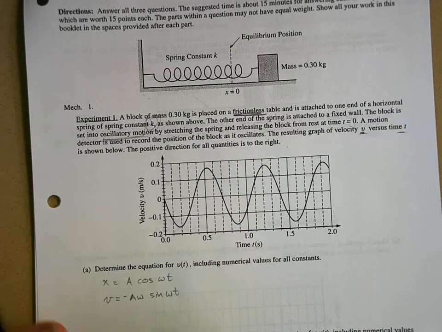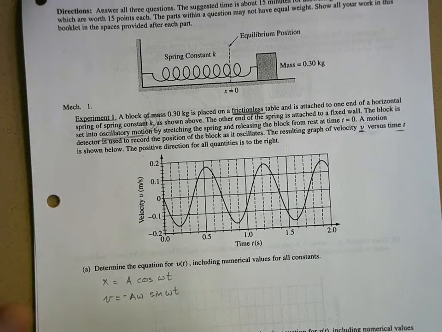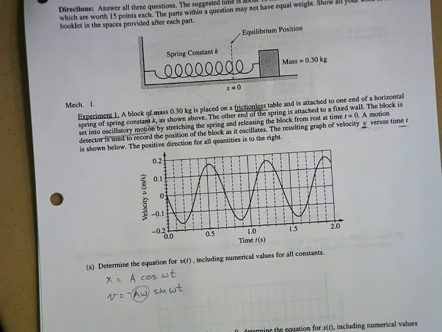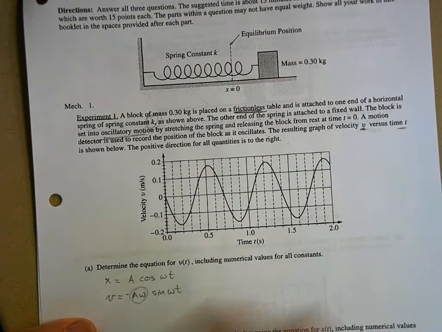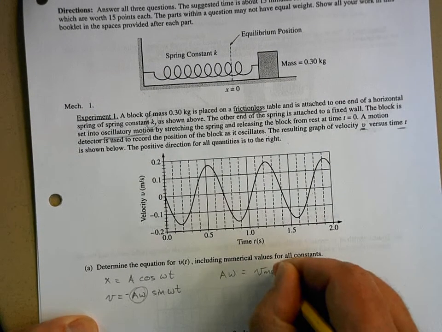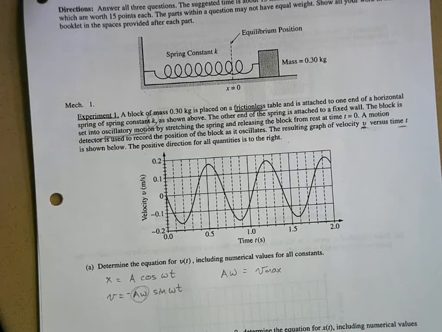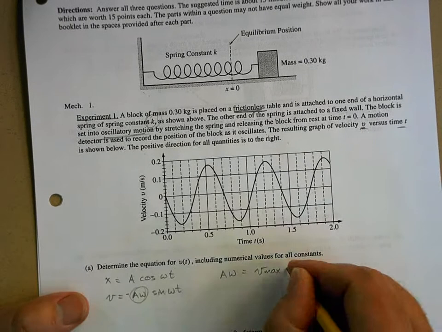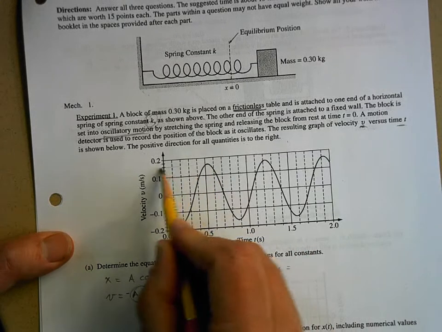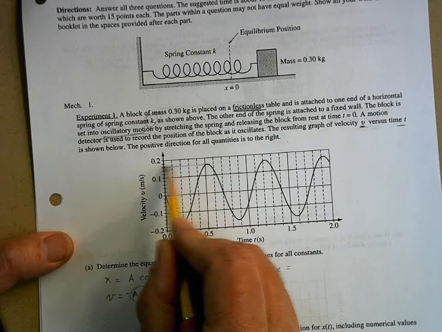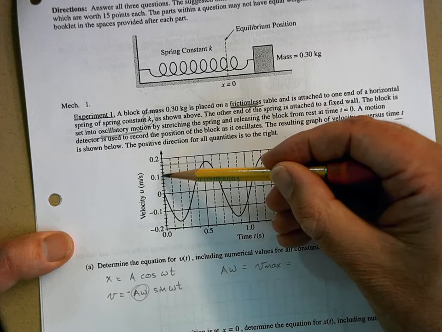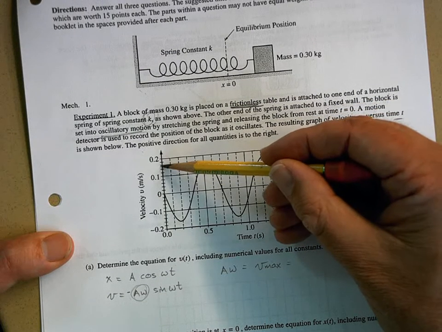Now we need to figure out what A omega is. Well, A omega is our maximum velocity, and I can read that off the graph. Looks like it's about there, doesn't it? So that's 0.1. So these are 2, 4, 6, 8, 10.